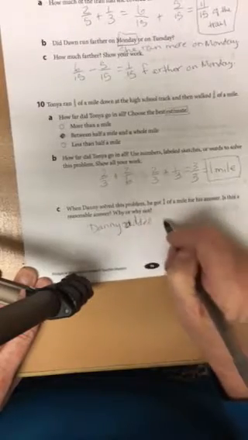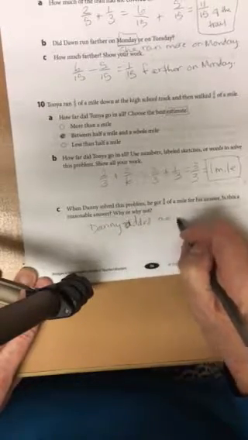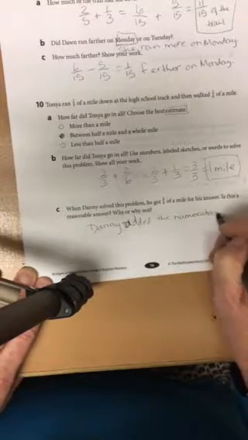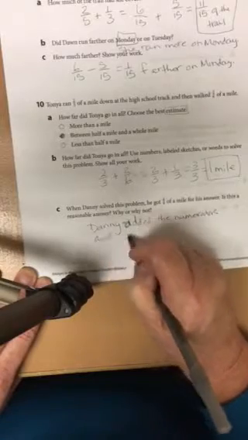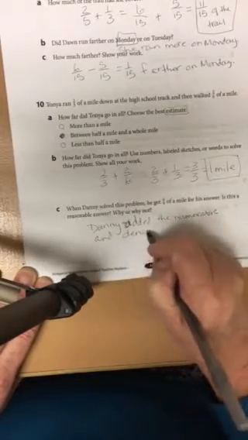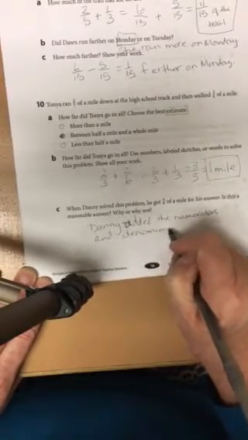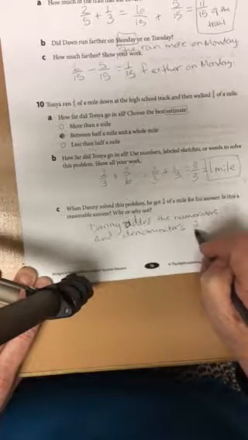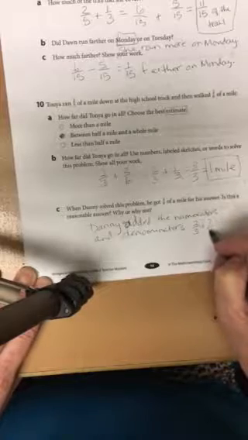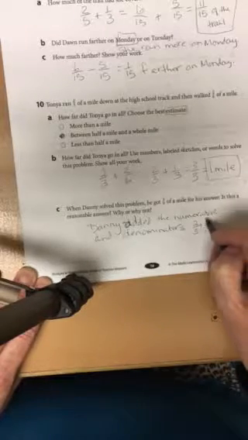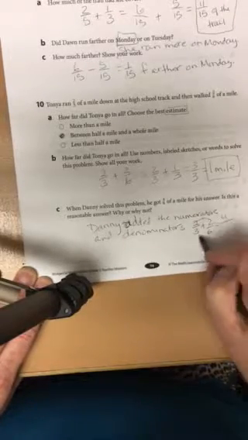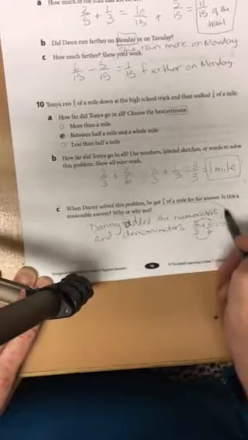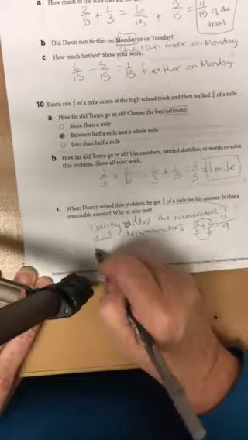the numerators and denominators. So he did 2/3 plus 2/6. So he added 2 plus 2 to get 4, and he added 3 plus 6 to get 9. That's how he got his answer. Is this reasonable? No.